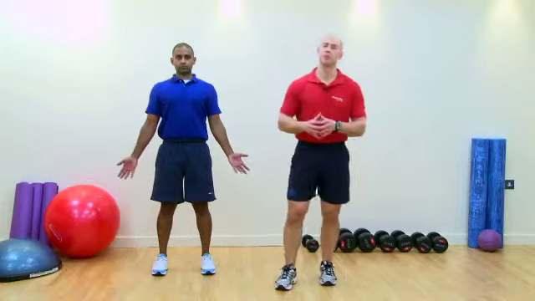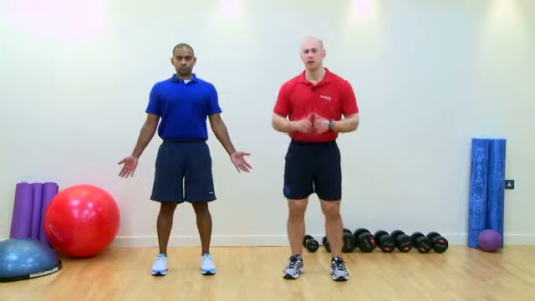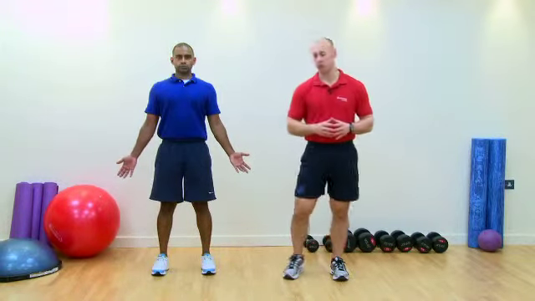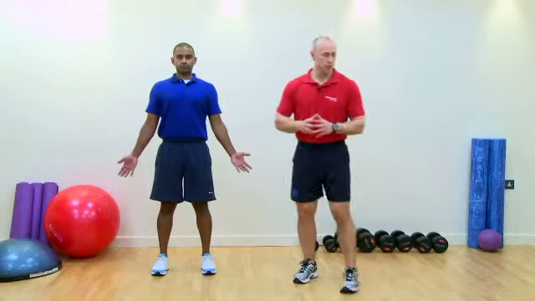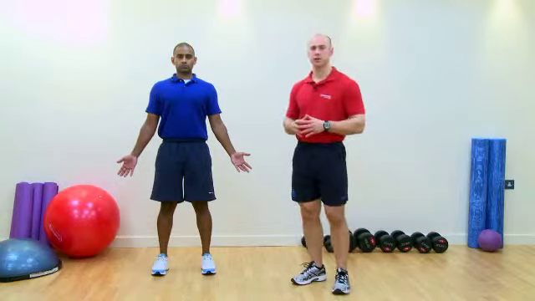What you'll see is a lot of sports are actually multi-plane movements. But running, for example, is predominantly sagittal plane, along with transverse, which we'll look at in a second. This plane of motion is also known as median plane, but predominantly you'll know it as sagittal plane.